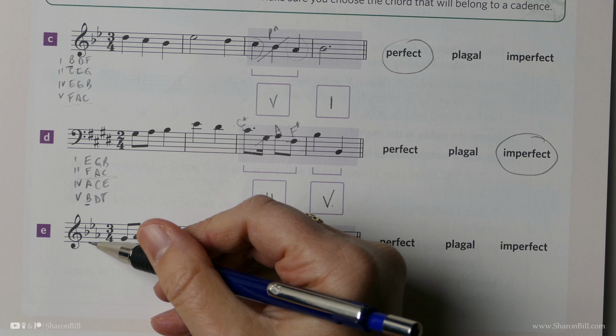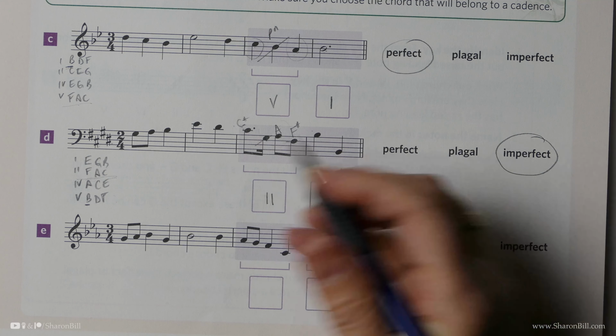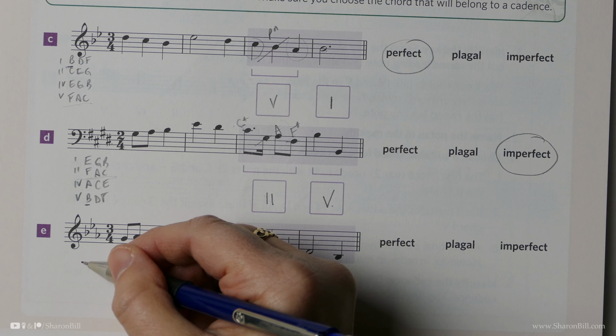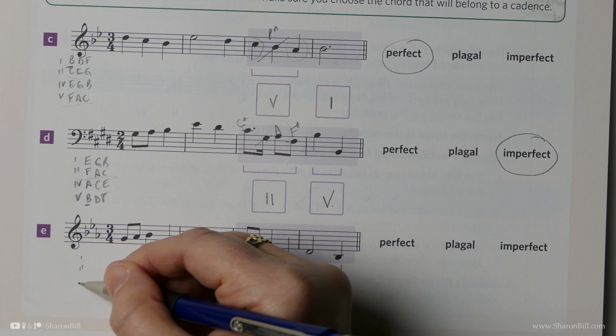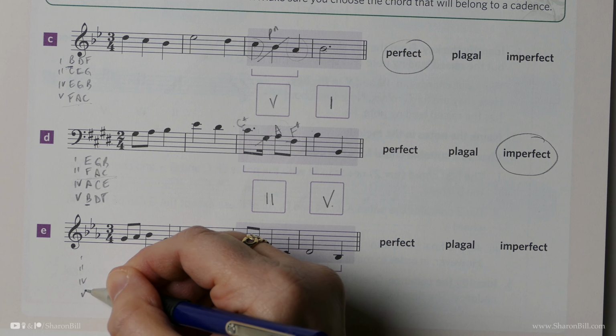Now here we have a key signature of 3 flats. We know we're in the major keys. That's E flat major. And so 1, 2, 4 and 5.